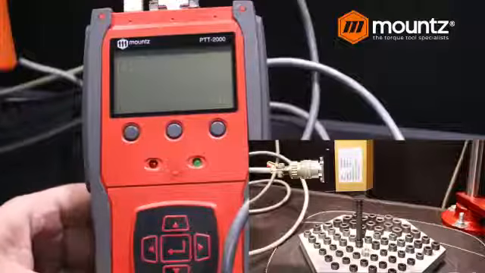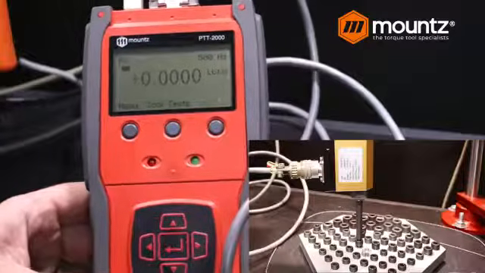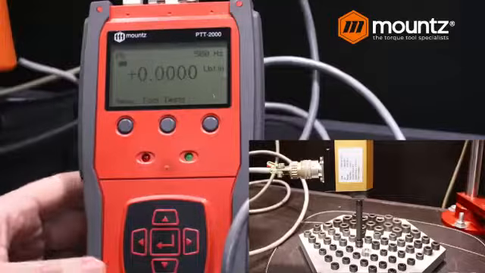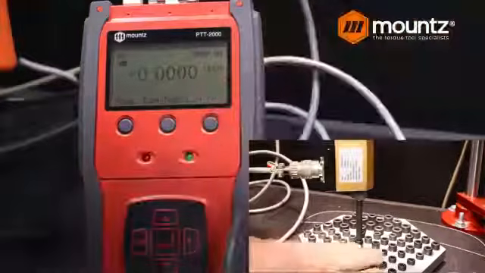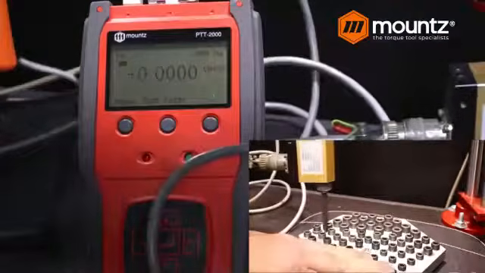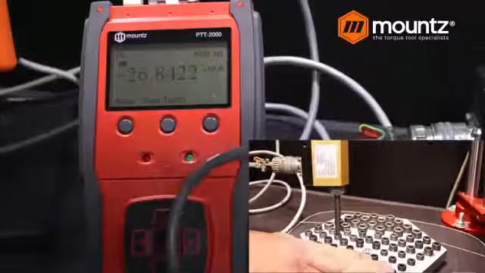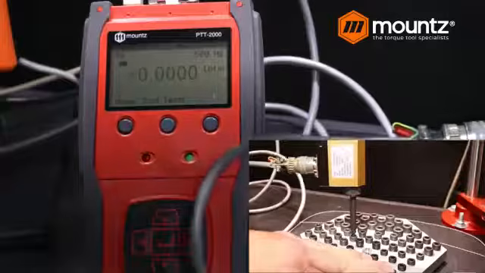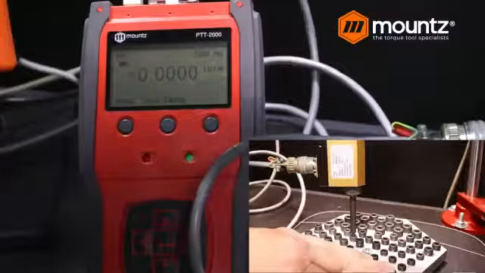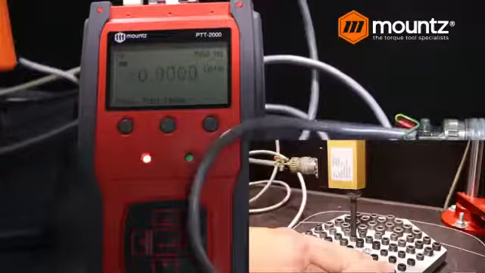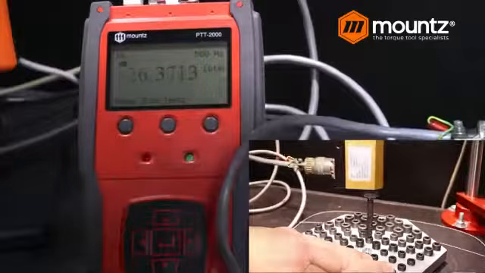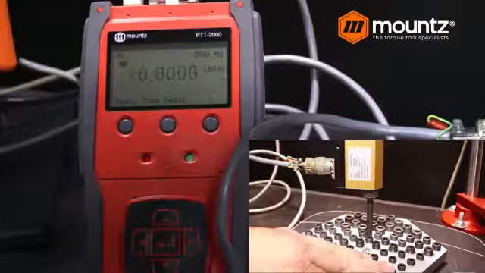And so we're measuring the highest peak torque during the rundown. So let me make sure we have a fastener here that has a little bit of thread going. And so we're measuring right now at just over 26 inch-pounds.